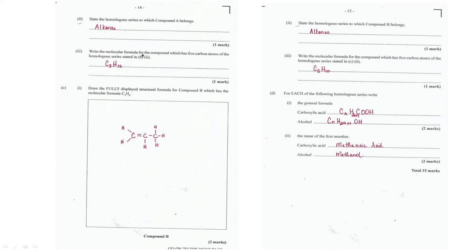Then it says write the molecular formula for the compound which has 5 carbon atoms of the homologous series stated in B2. So then it would be pentane, and because the general formula for alkanes is CnH2n+2, I would say 2 times 5 is 10 plus 2 gives you 12. That's how I know. Okay, now it says draw, and that's what you call the general formula for alkanes.